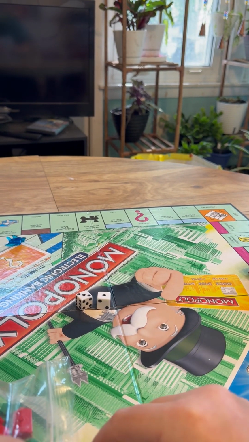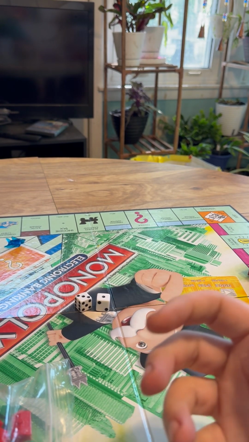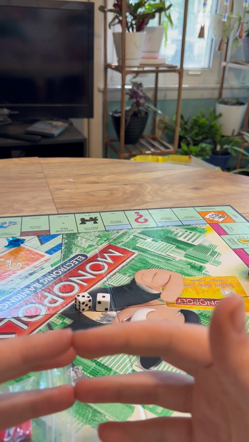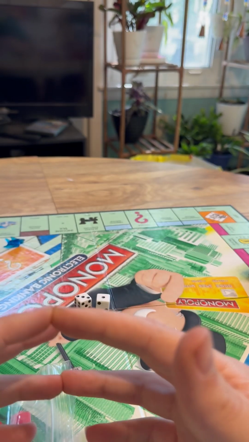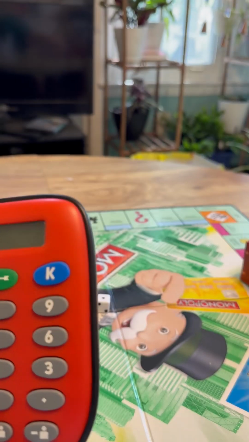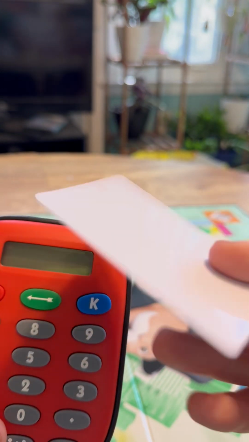My next organelle is mitochondria, which Medical News Today says is the powerhouse of the cell. They convert chemical energy into ATP, which is the cell's main energy currency. So for that, obviously currency here in electronic Monopoly is a debit card.